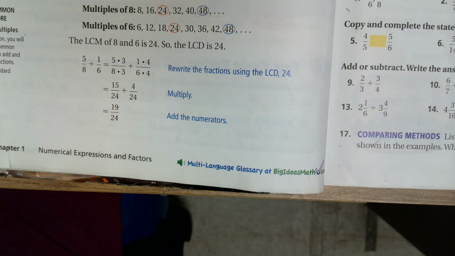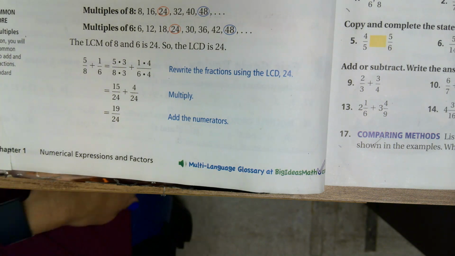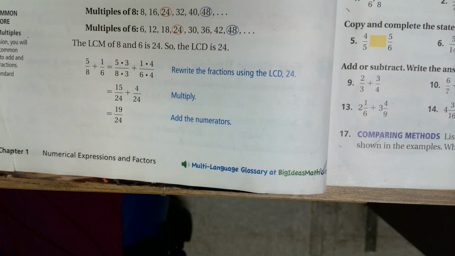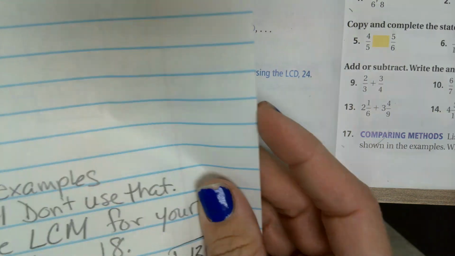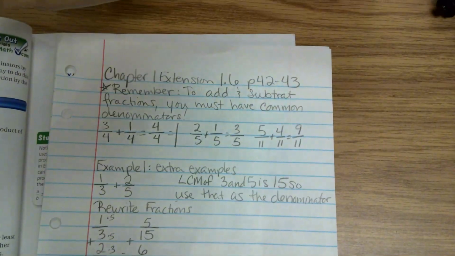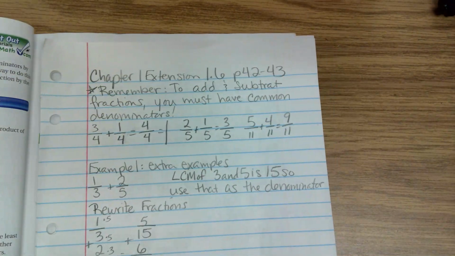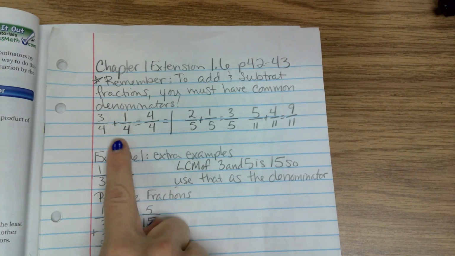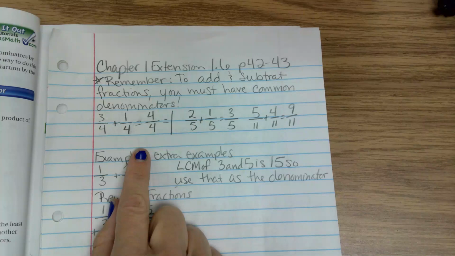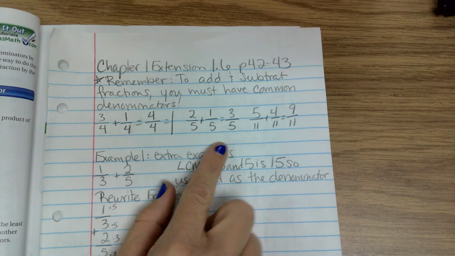We're only going over examples 1 and 2 today because that's what your homework is going to focus on. We'll go over adding and subtracting mixed numbers tomorrow. But I did want to show you a couple of different things on my notes that I wrote down. Zoom out. Okay. These are just some examples that I had of adding fractions.